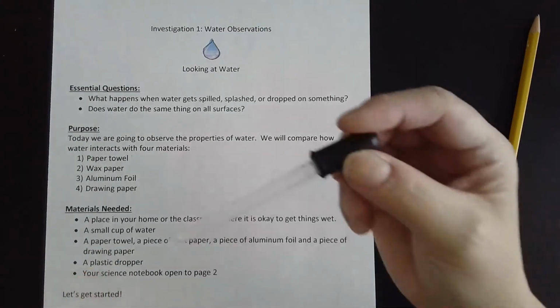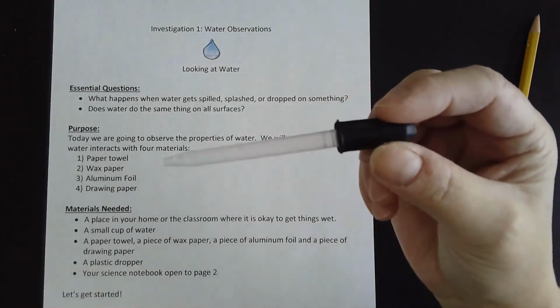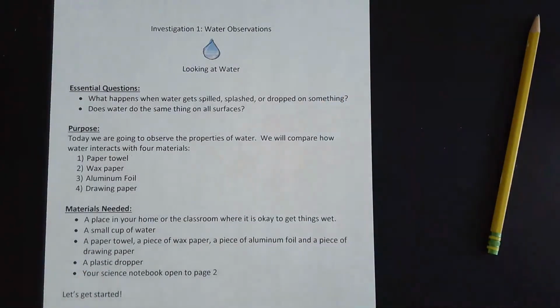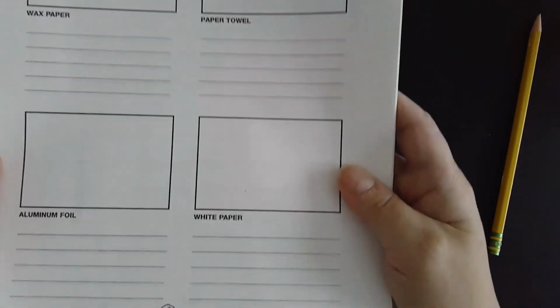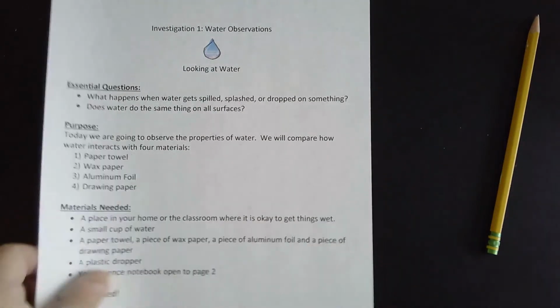You're going to need a plastic dropper. Okay, this is a plastic dropper. And you are going to need your science notebook open to page 2, and put that somewhere on the side. It's called Water on Surfaces. It is Science Notebook page 2. You can keep that somewhere within your vicinity of where you are sitting or working. All right, so without any further ado, we are going to get started.